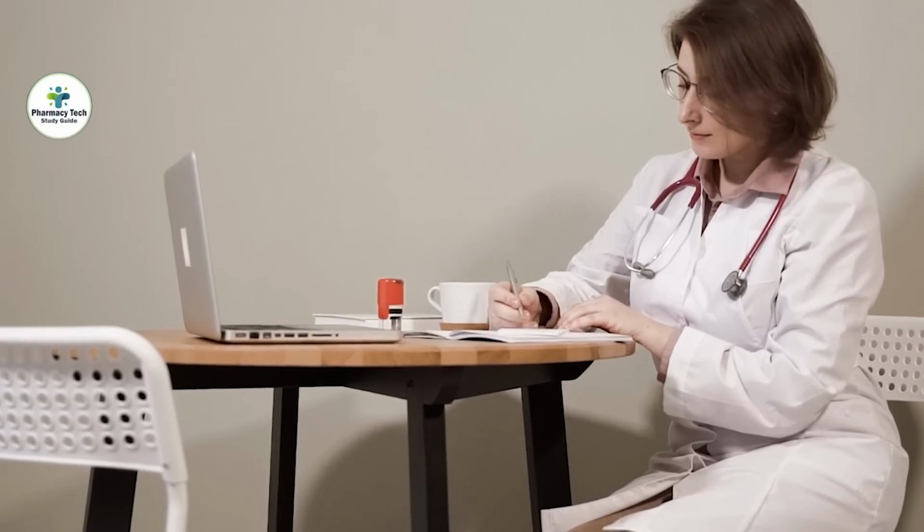What that means is that while working in a pharmacy, let's say you receive a new prescription from a doctor, whether it's verbal, electronic, or via fax, that gives automatic patient consent to the pharmacy to fill that prescription.